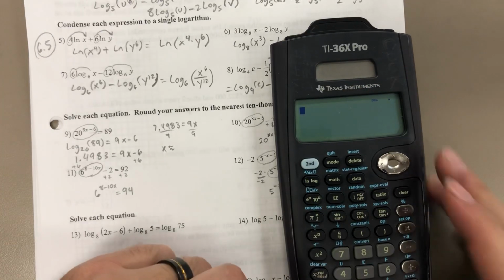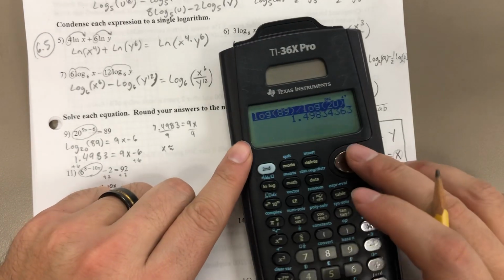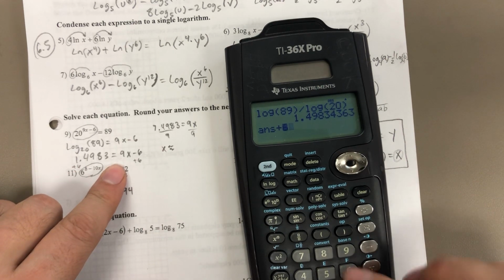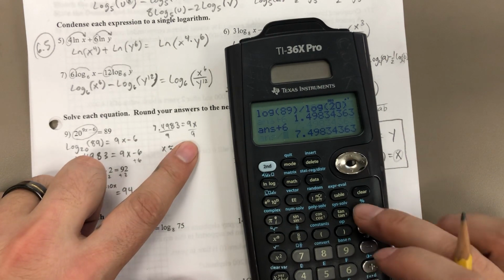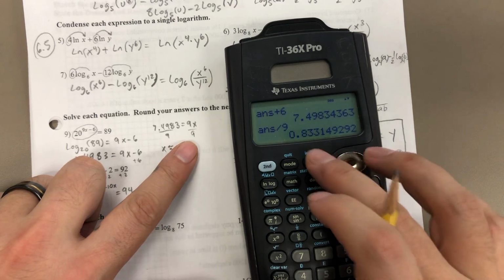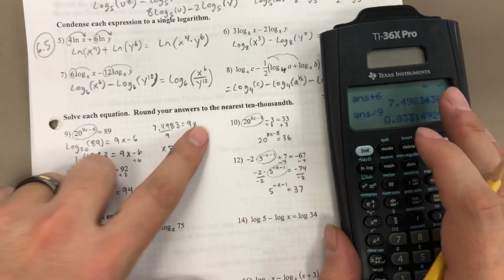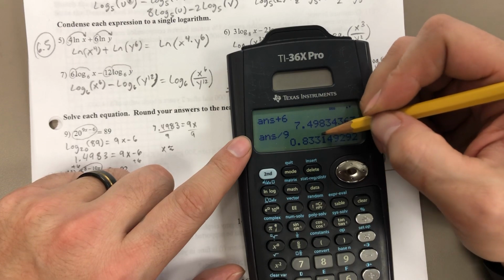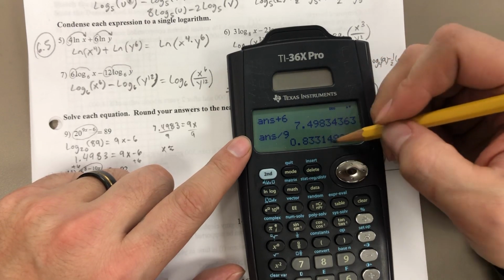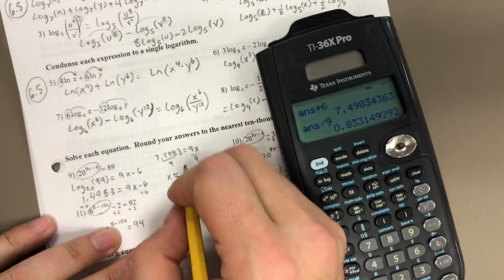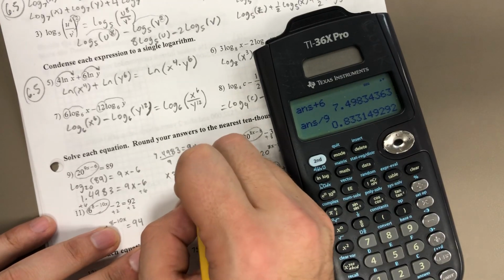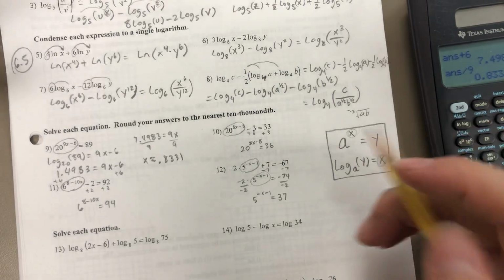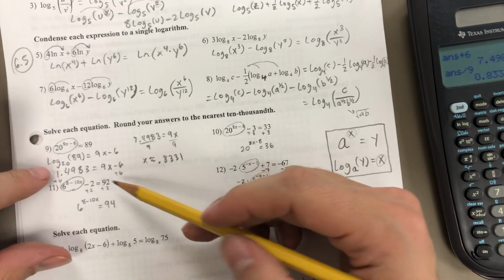Let's see what it's going to be. That plus 6, and then divide by 9. I get 0.833. I need to go to the 10,000ths place, so that's 4 decimal places, so that'd be 0.8331. And there's my answer.